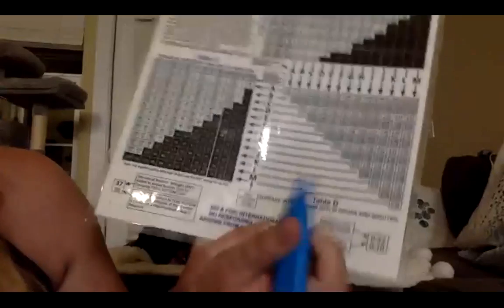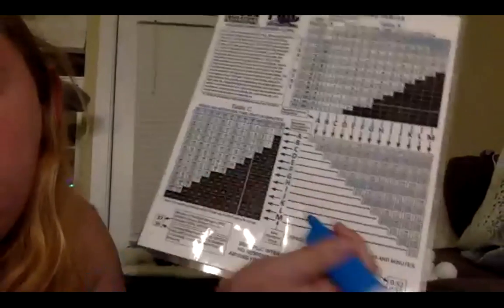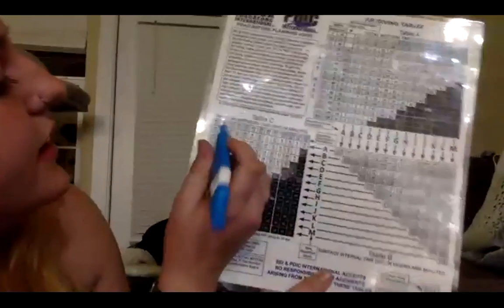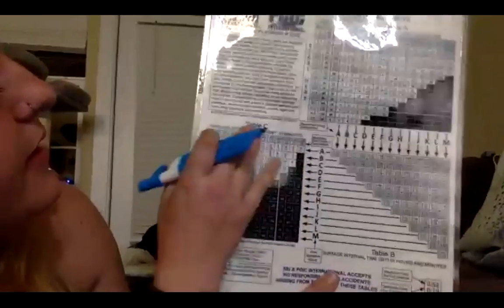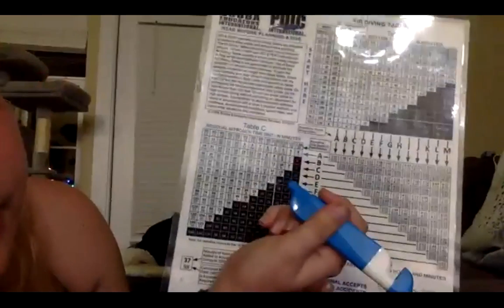Does everybody have J? Yeah. Okay, perfect. And then our third dive, sorry, is gonna be 44 feet. So we're gonna come up here, and we don't have a 44, so what are we gonna do? Round up to 45.